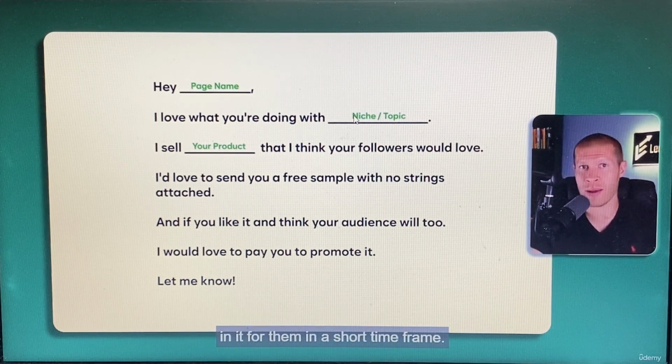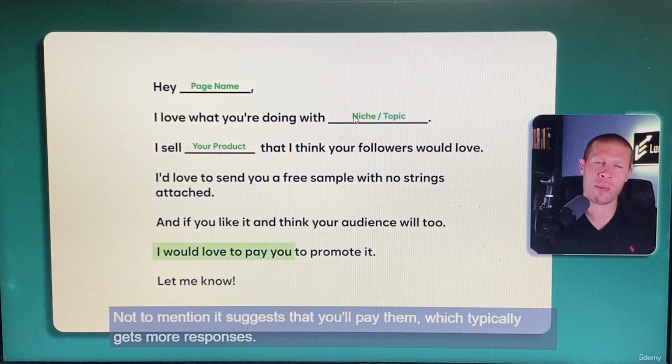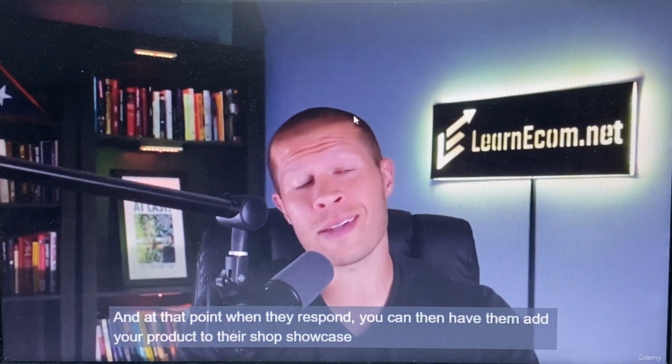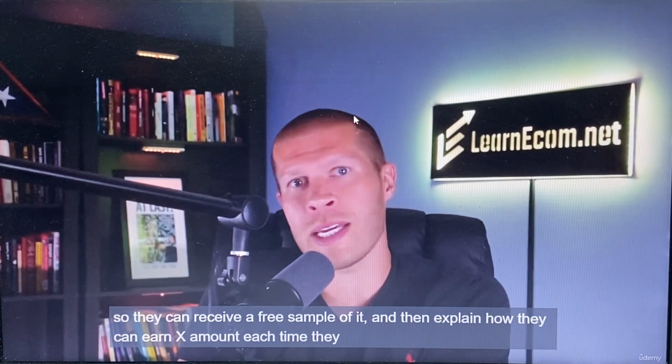This template is effective because it's respectful of their time and it clearly communicates what's in it for them in a short time frame. It doesn't take a lot of their effort or time to read it. Not to mention, it suggests that you'll pay them, which typically gets more responses. And at that point, when they respond, you can then have them add your product to their shop showcase so they can receive a free sample of it, and then explain how they can earn X amount each time they make a sale.